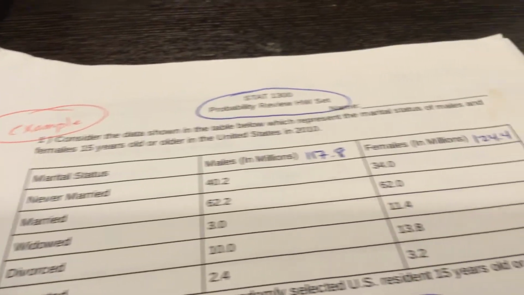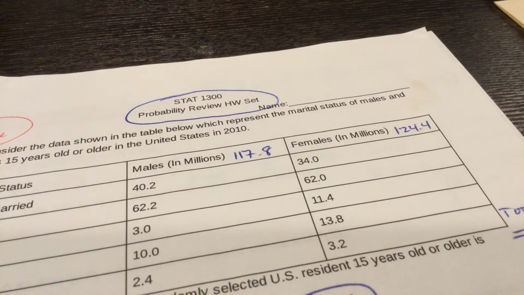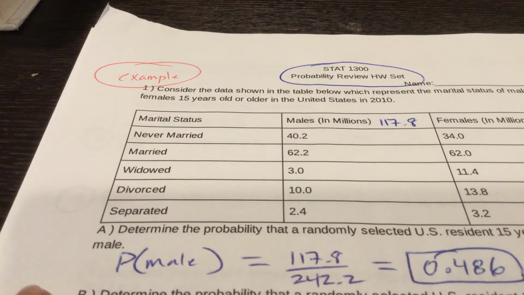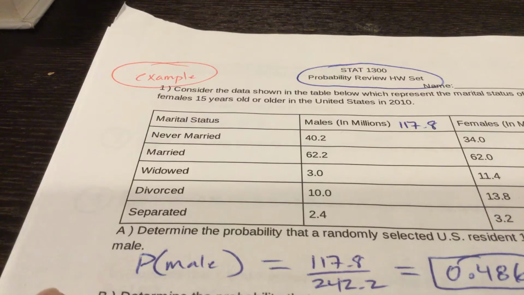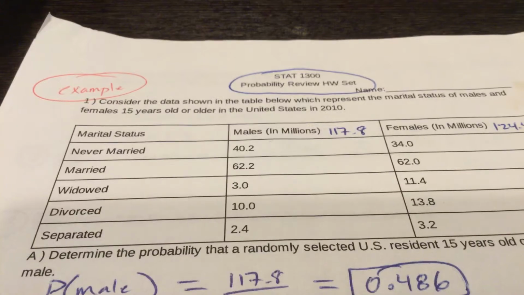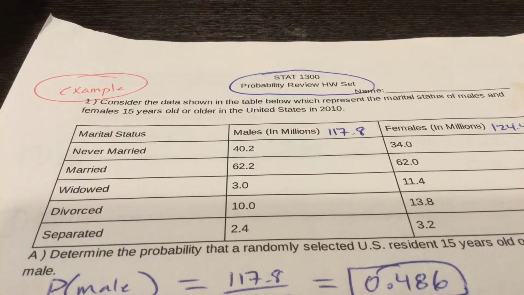So consider the data shown in the table below, which represent the marital status of males and females 15 years or older in the United States. Last time we did the census, 2010. So marital status: never married, currently married, widowed, divorced, or separated. Males in millions, you're going to want to add that up.